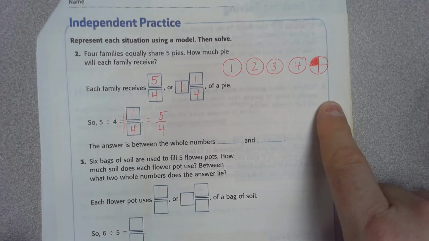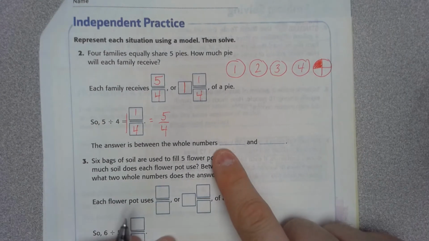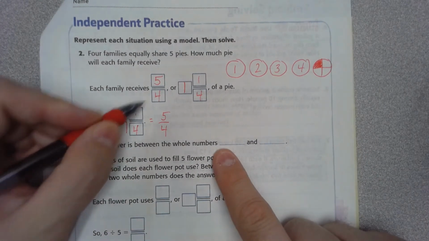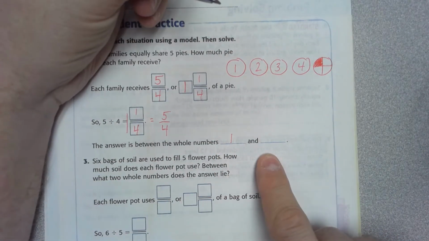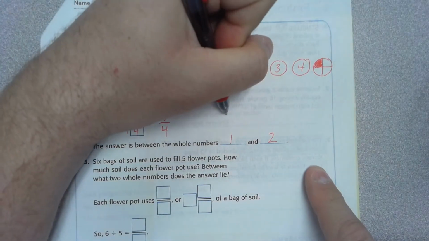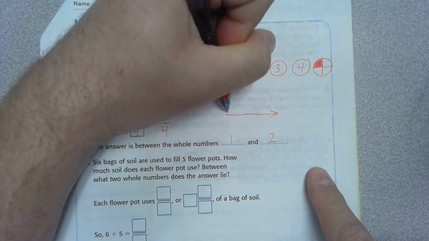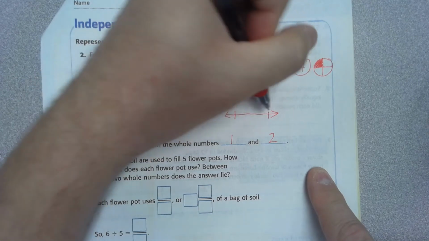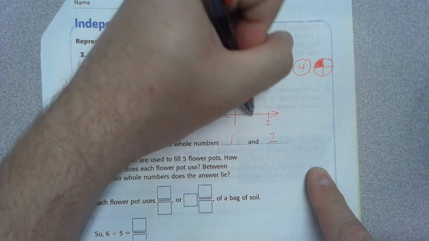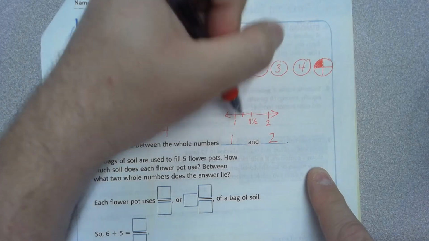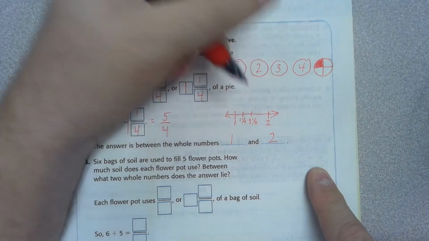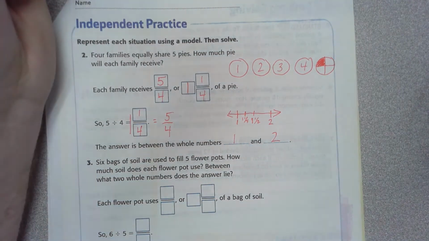And then the answer is between, again, we see that we have this 1 right here. So it's obviously going to be between 1 and, it's not 0 because it's 1/4. So it's actually between 1 and 2. Because if you look at a number line here and you have 1 and 2, well, this is 1.5, right? Well, this right here would be 1 and 1/4. So that's where that would be. It's between 1 and 2, is how they're getting that answer.